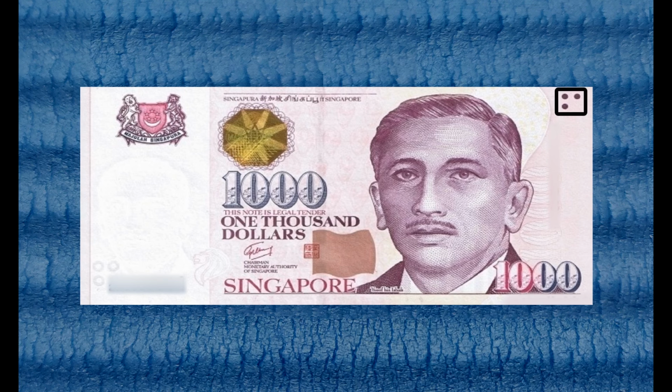Next, on the top right corner of the note, it has a braille pattern, which is 3 dots printed in heavy intaglio ink. This is so that visually handicapped users can recognize the denomination by touch.